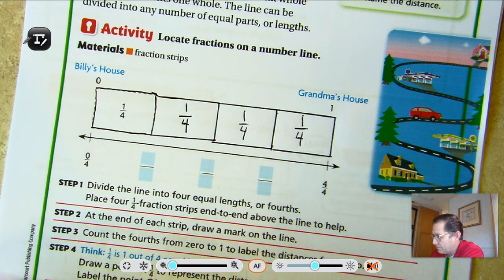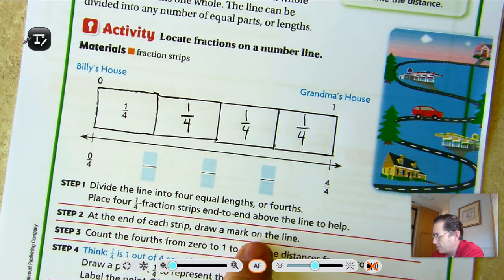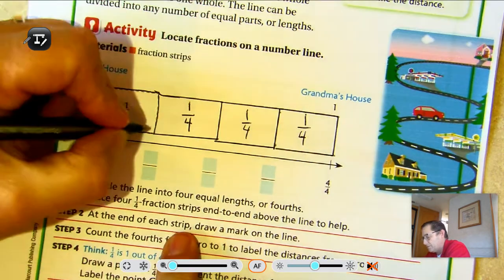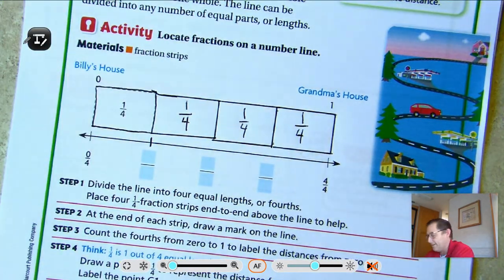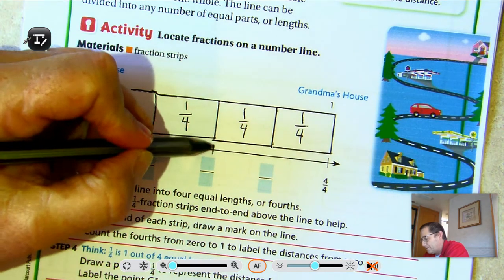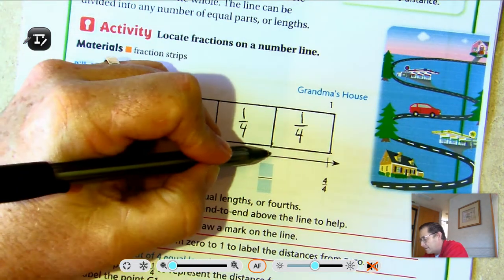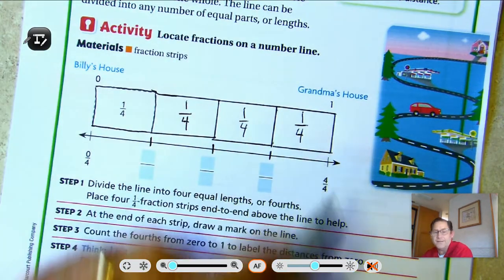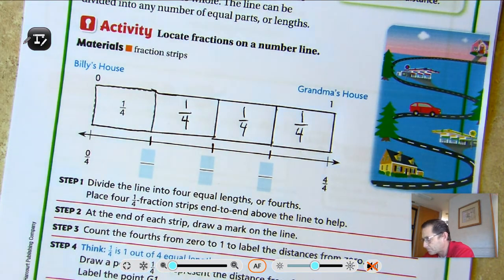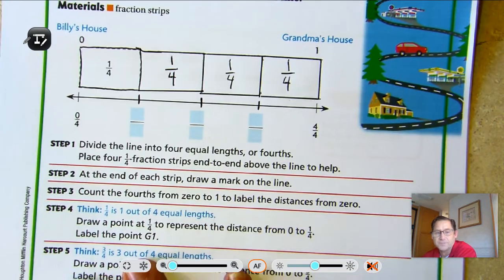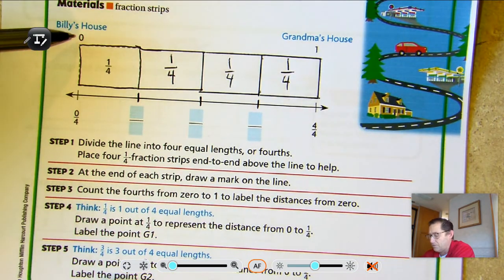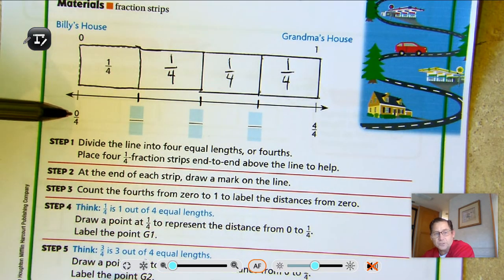Now we need to label at the end of each, draw a mark on the line at the end of each strip. So here's the end of one strip. So we're going to make a mark on the number line. Here, here, and the last one's already there. Okay, so now count the fourths from 0 to 1 to label the distances from 0. So we see here at 0, the number line is also at 0/4. Okay, we haven't taken any part of the trip yet.